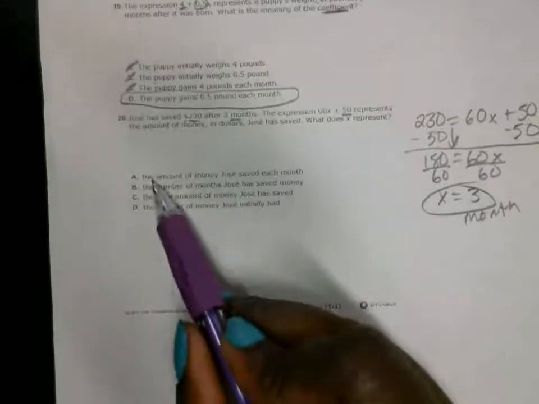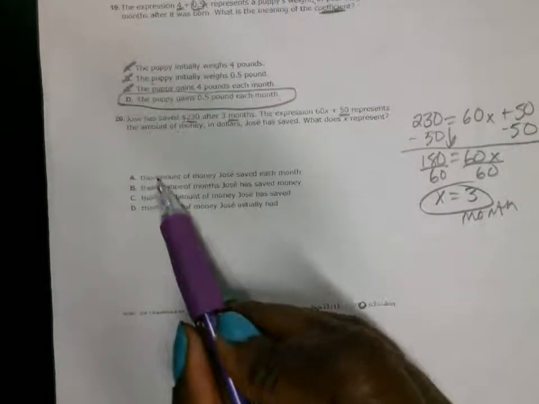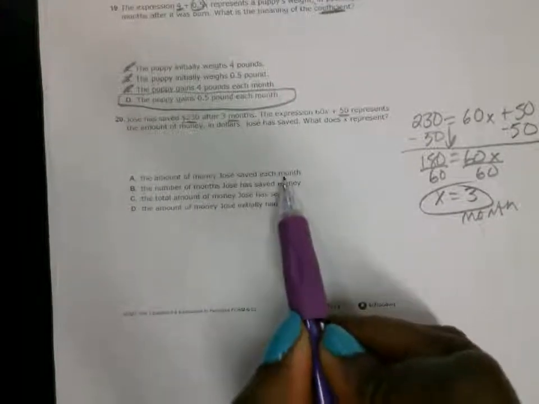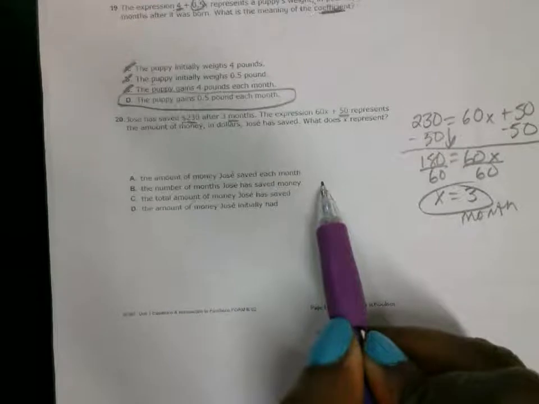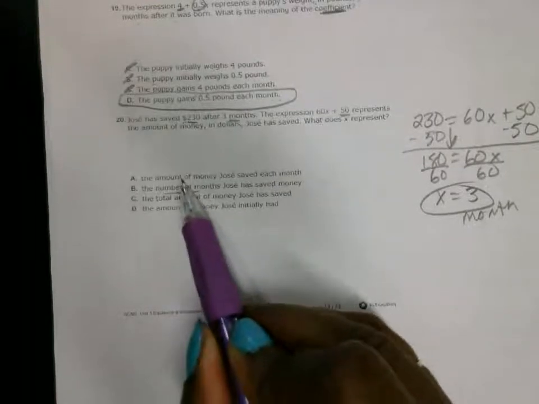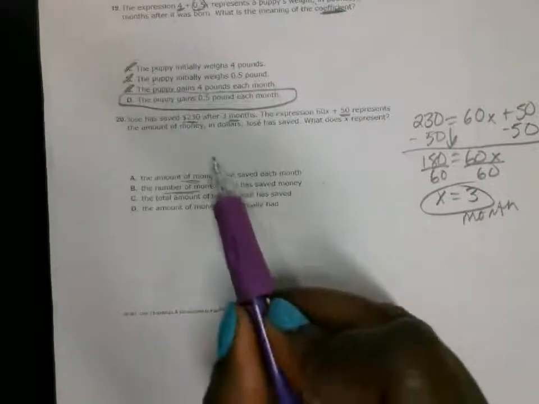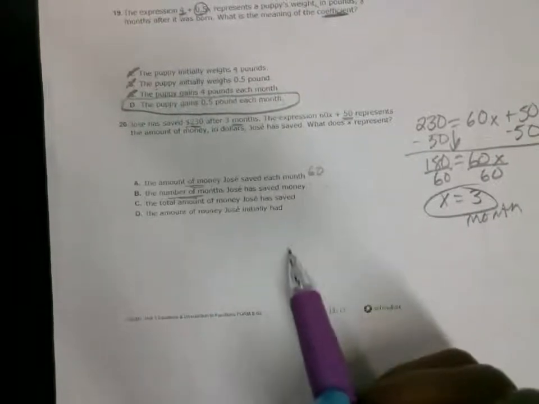All right, so it says what does x represent? x is the amount of money saved every month. Okay. x is the number of months. Yes, x is the number of months. The amount of money saved is not x. The amount of money saved every month is 60. x is the actual months.